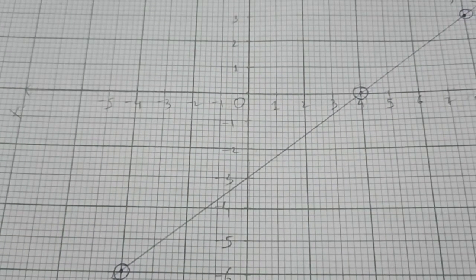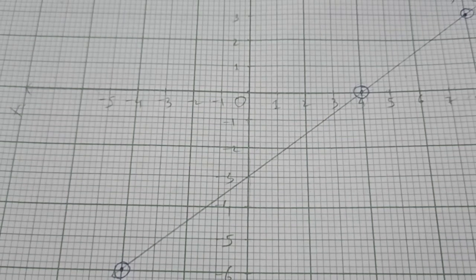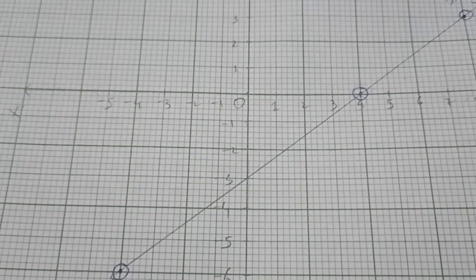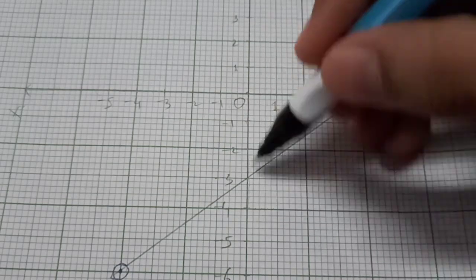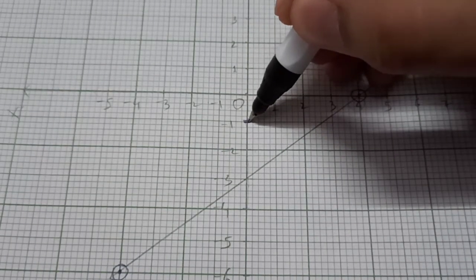So here we go. In the same equation, let y's value be minus 1. So what is the value of x? Okay, y's value is minus 1. So on the y-axis, here it is minus 1.